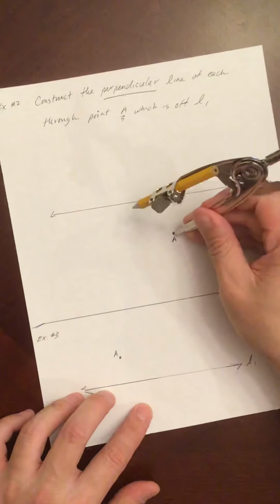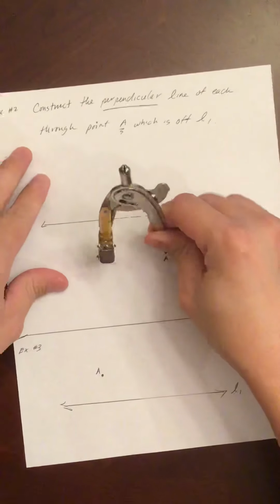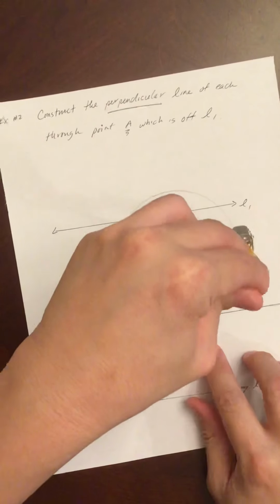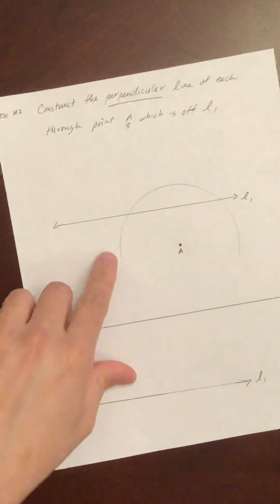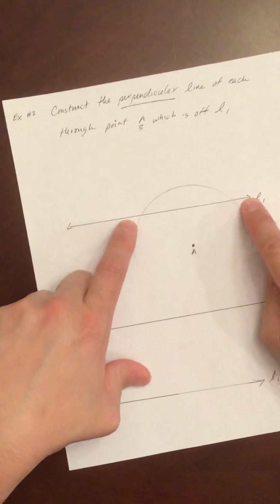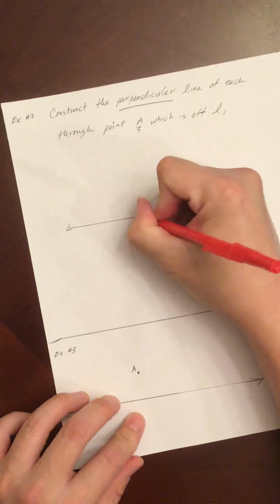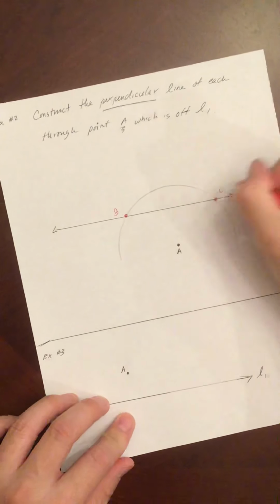So just like this, sharp point on A, and then you want to create a sad face. Make sure when you create a sad face, or a half a circle, however you want to interpret it, that it has to be big enough so that it does come in contact with line 1. So here I'll label this point B, point C.